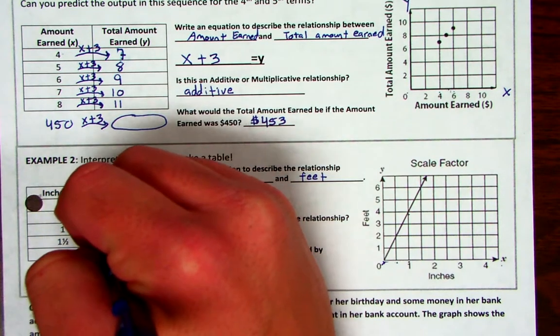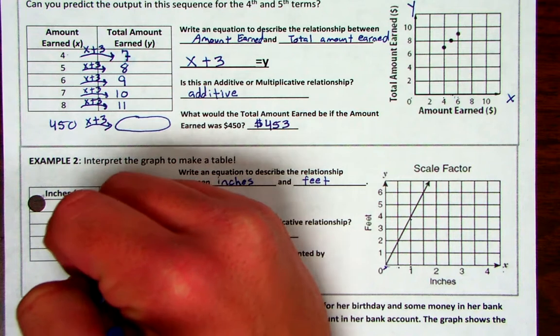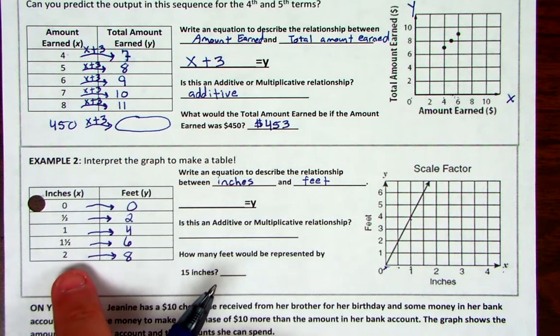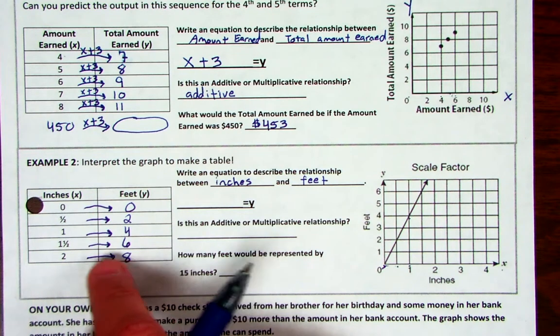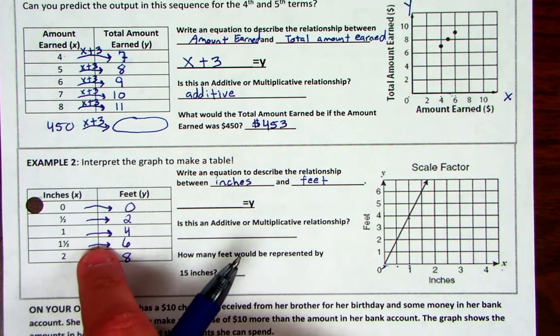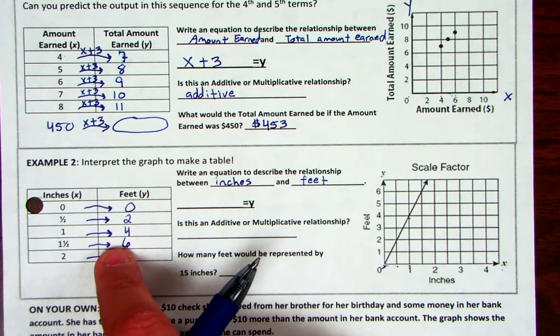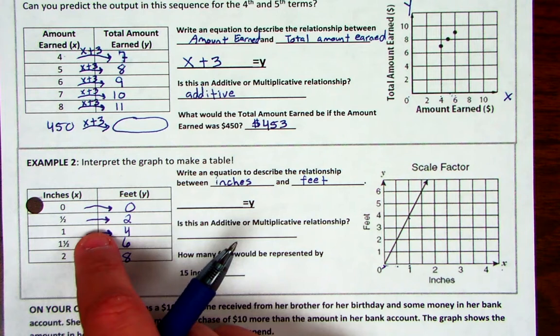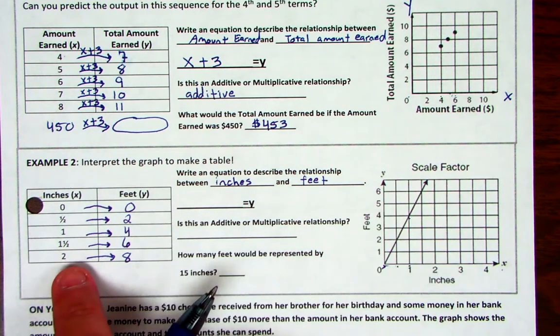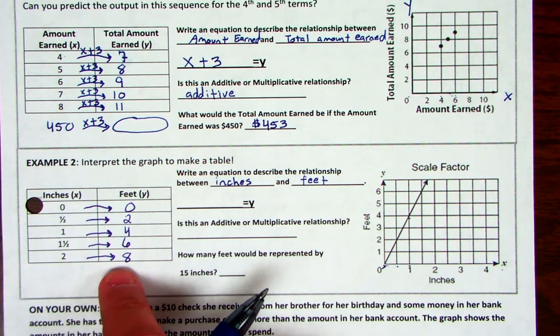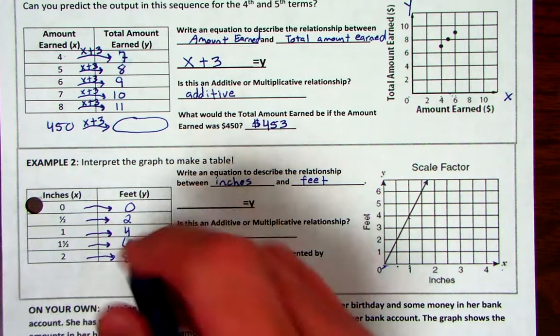Okay? I'm going to go to a nicer number on my table. What about 2? How would you go from 2 to 8? Some of you are going to say, well, that's plus 6. So 1.5 plus 6 is 6? I don't think so. 1 plus 6 gives me 4? No, that doesn't work. How about to go from 2 to 8? Isn't that multiplying by 4? 2 times 4? Yeah.